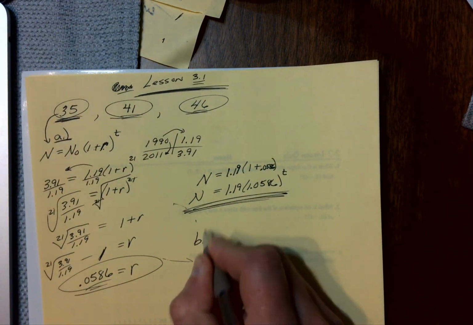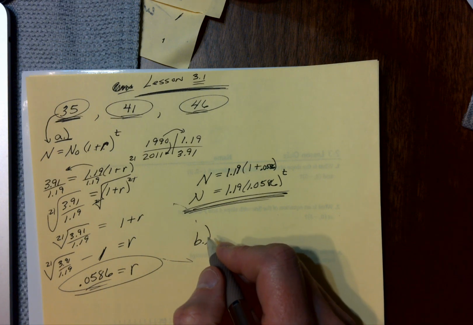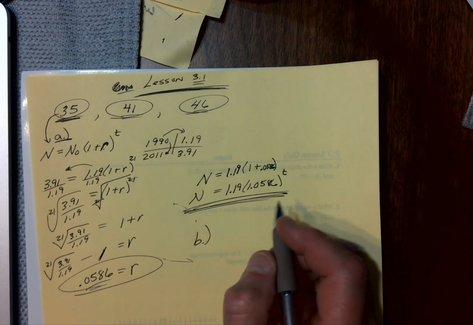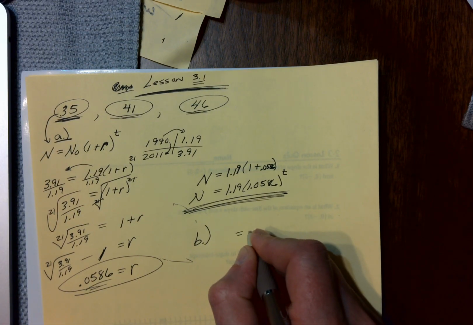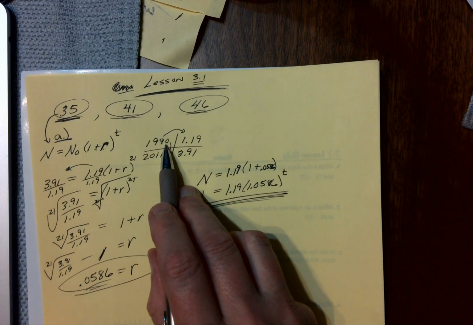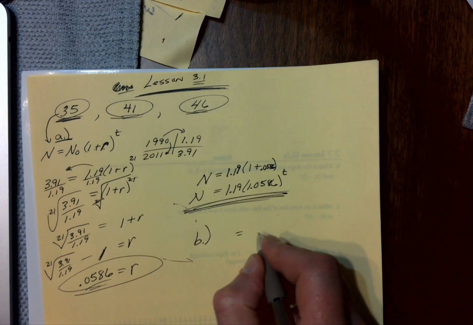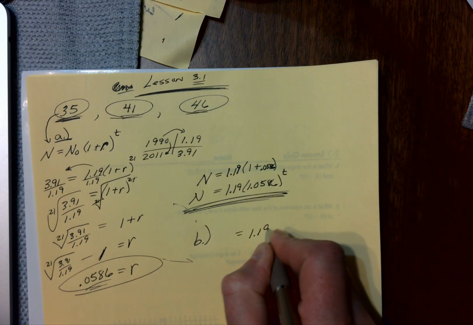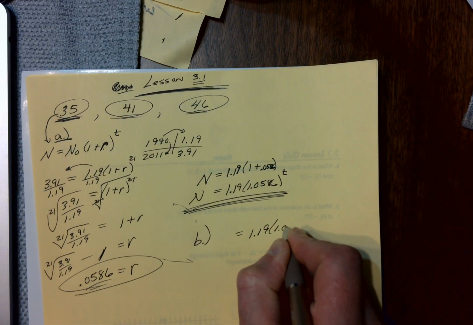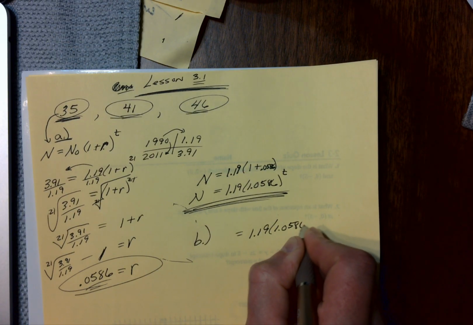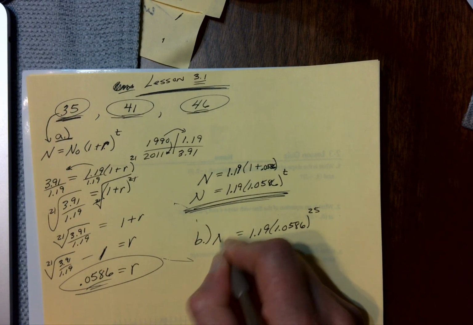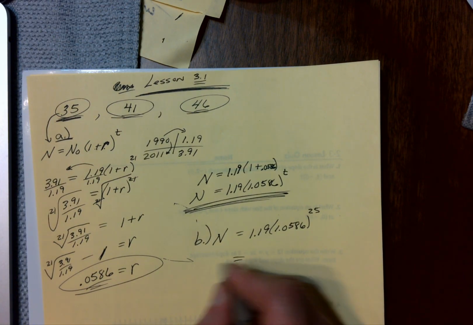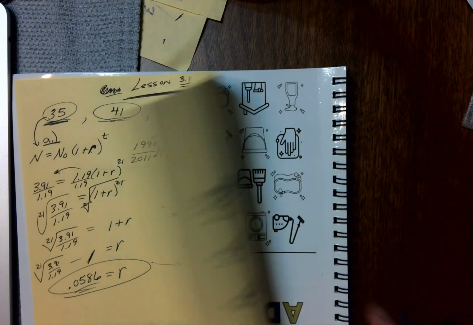Okay, part B. Part B says, use your model to predict the average cost of gasoline in 2015 and 2017. Well, since we started in 1990, 2015 is 25 years later, so it would be this times 1.0586 to the 25th power equals N. Oh, sorry guys, once again, my dog is barking.